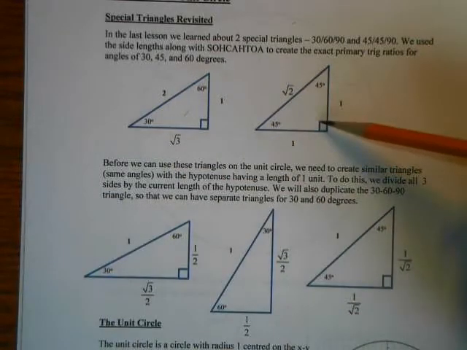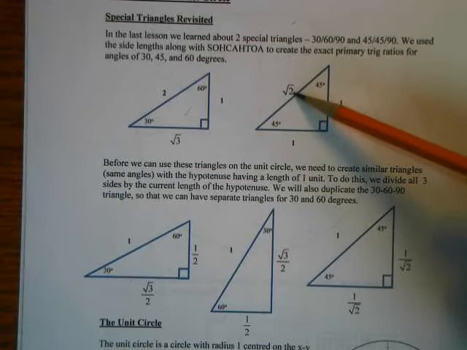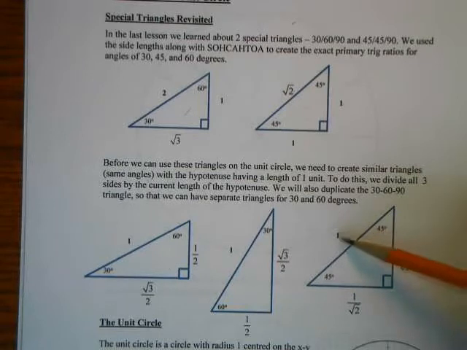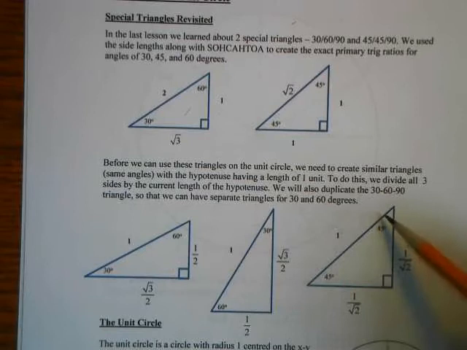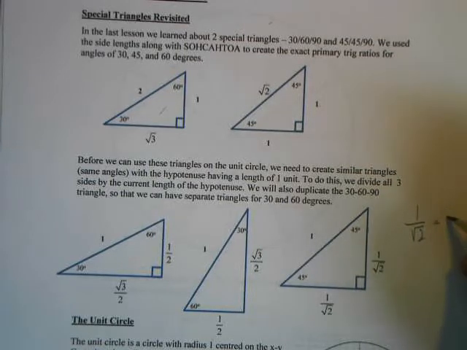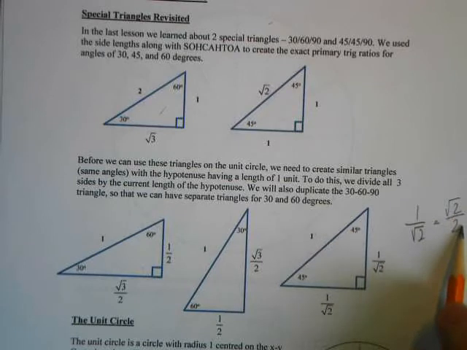Okay, and then this second special triangle, 45, 45, 90, I want to make this side equal to 1, so I'm going to divide both sides by root 2. When I do that, I get this triangle here with my goal of having the hypotenuse 1 and 45, 45. These two sides are going to be 1 over root 2. Now 1 over root 2 is actually the same as root 2 over 2. The way they're similar is if I multiply the top and bottom by root 2, I get this version of it.